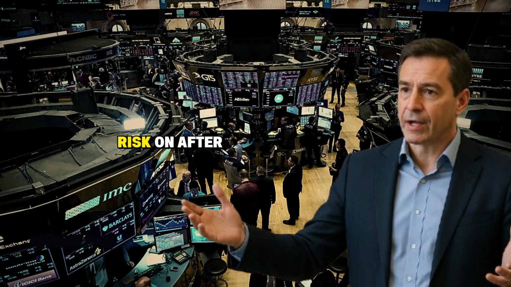When sentiment turns risk-on after a Fed cut, GBPUSD often rallies. The pound benefits because it's seen as a risk currency, not as safe or stable as the dollar or yen, but attractive when investors are feeling bold. In these moments, capital flows into the UK and Europe, and GBP pairs surge. Traders who recognize the shift early can ride strong bullish moves.